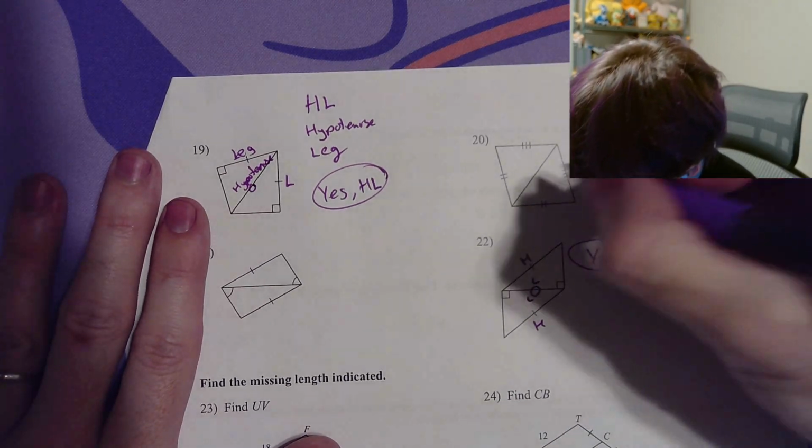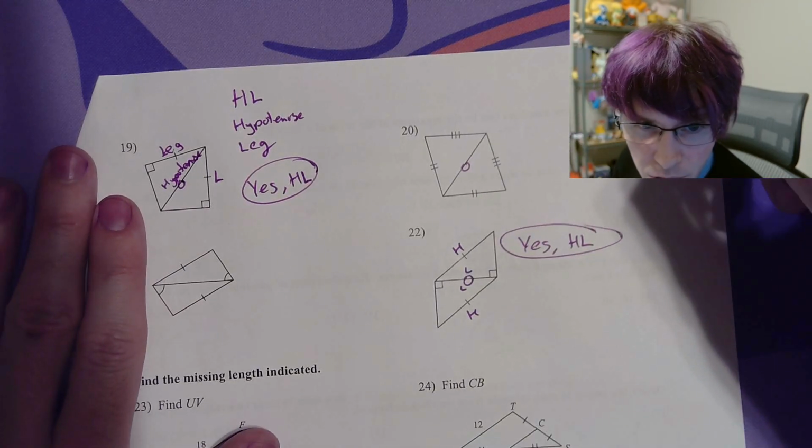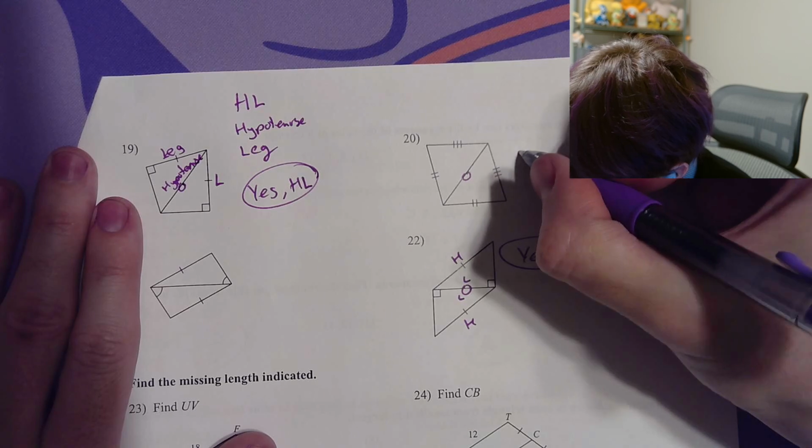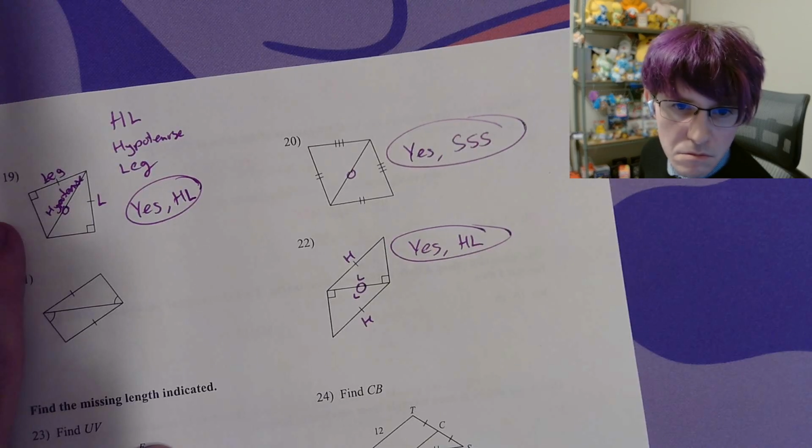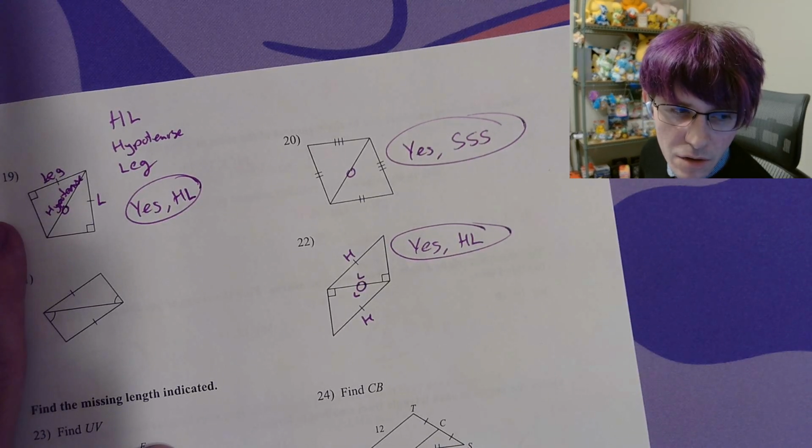On number 20, we can put the little marking there in the middle that they're the same, but you'll notice that, hey, it's going to be a yes by side, side, side. Couldn't even see it. My bad there, guys.